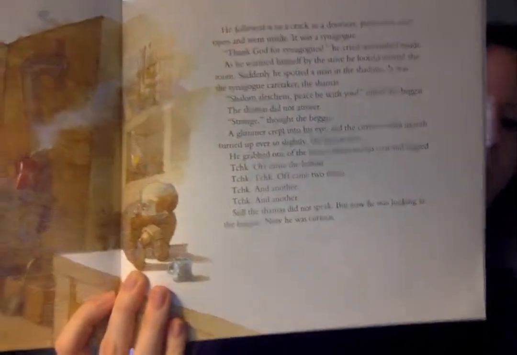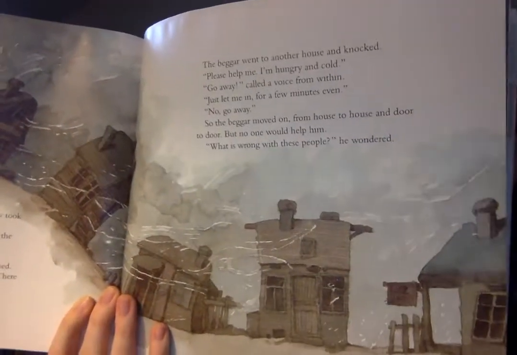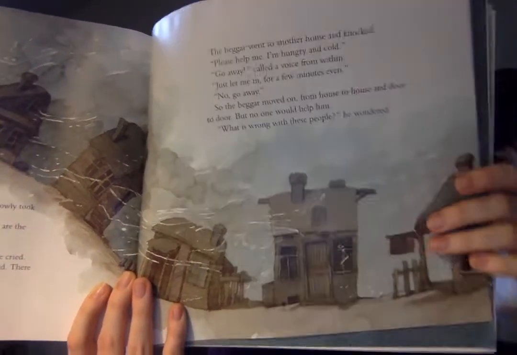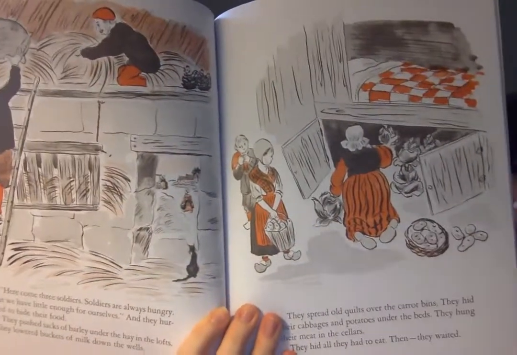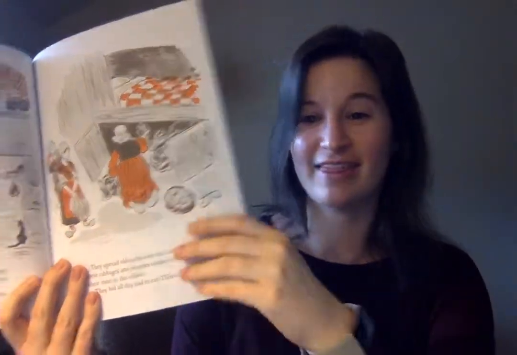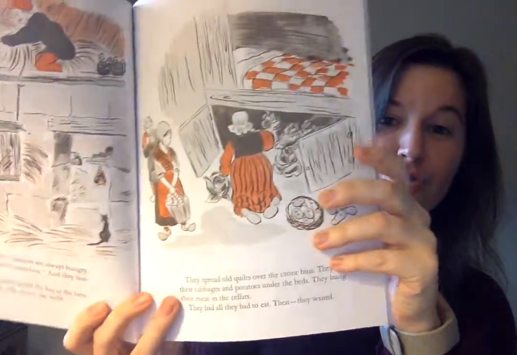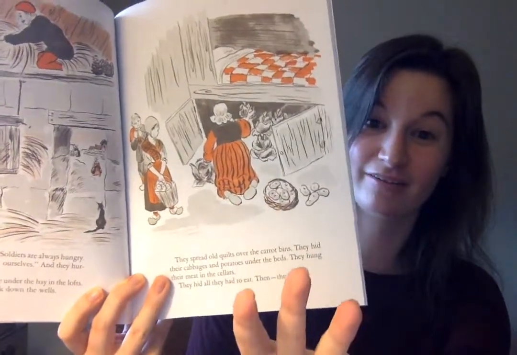So we see that in Bone Button Borscht, the townsfolk are not opening the doors for the beggar. They say they don't have any food. It's hard for them to share. They are not even willing to open the door for him. And then we have here in Stone Soup, the people do have food. They do have food, but they choose not to share it. So the stories are a tiny bit different in that the townsfolk in Stone Soup do have food, but they don't want to share it.